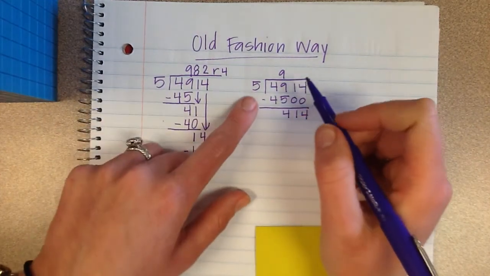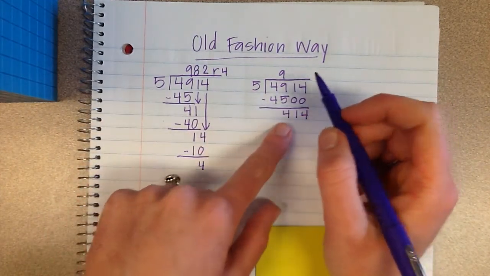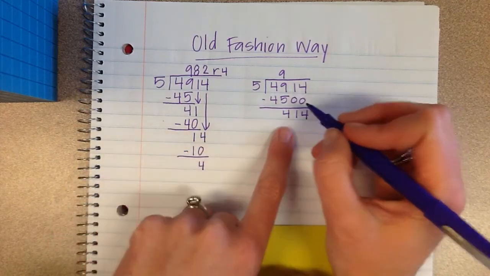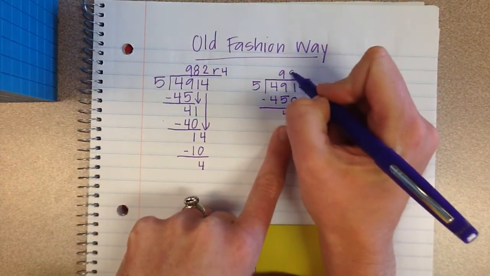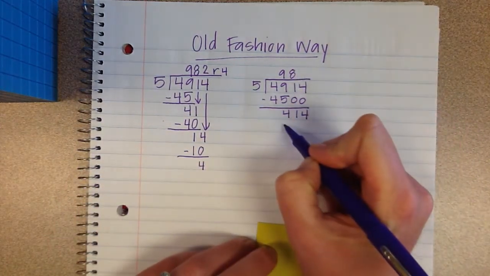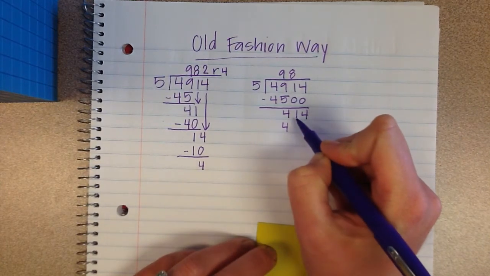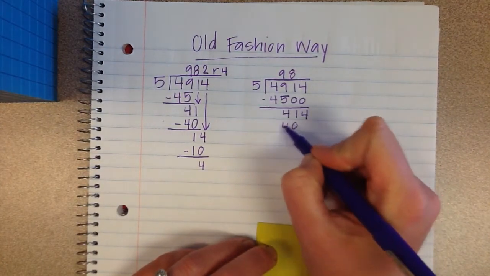So now I'm going to say, does 5 go into 4? No. Does 5 go into 41? It does, 8 times. Now I'm going to put a 4 here. 8 times 5 equals 40.